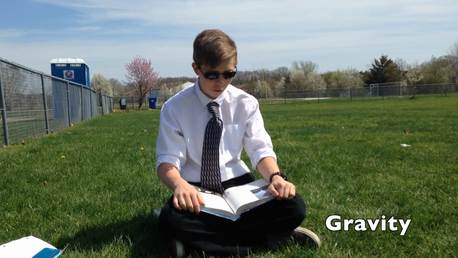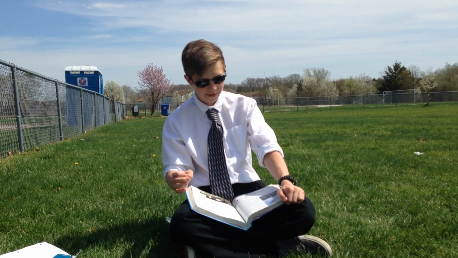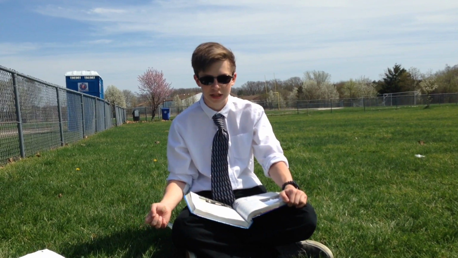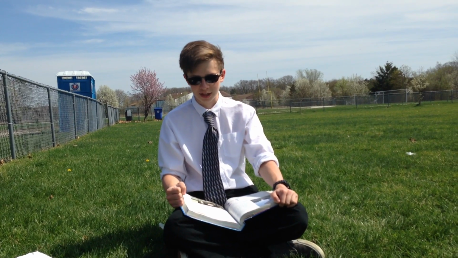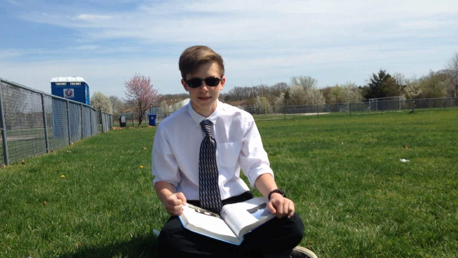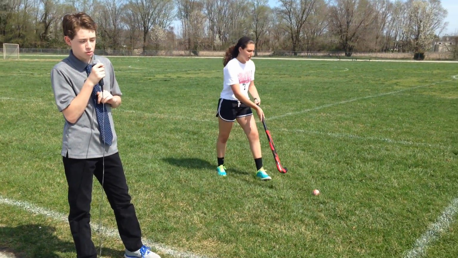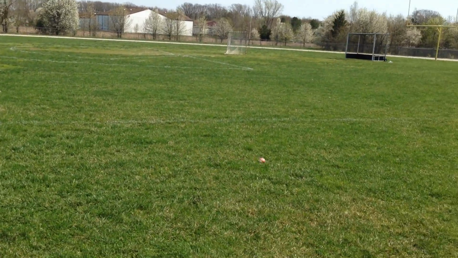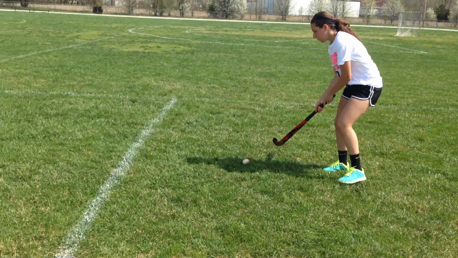Gravity is the force that pulls objects towards each other. The force of gravity acts between all objects. If mass increases, the force of gravity increases. If distance increases, the force of gravity decreases. Now, we're about to watch gravity in action. As the ball goes up into the air, gravity acts on it and pushes the ball down at a constant rate of 9.8 meters per second squared.